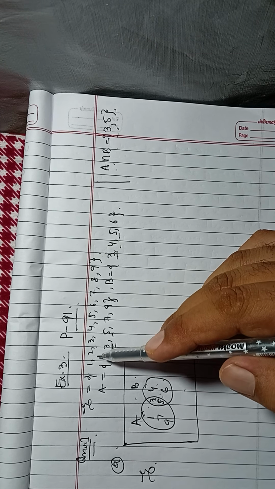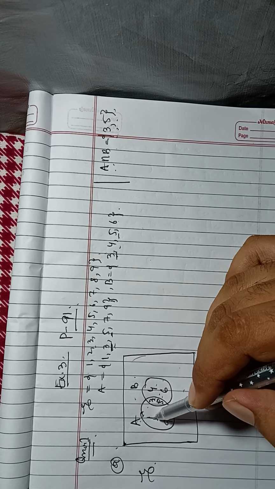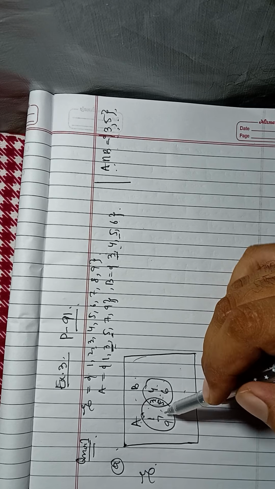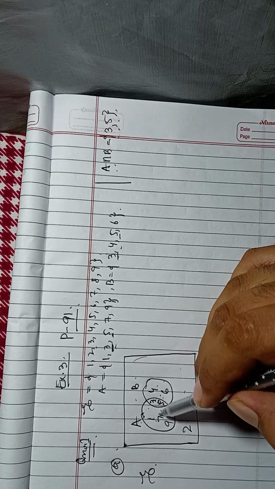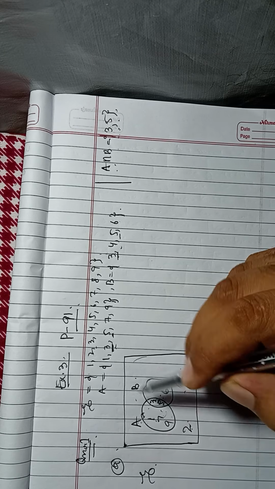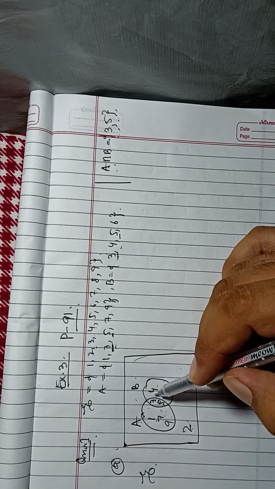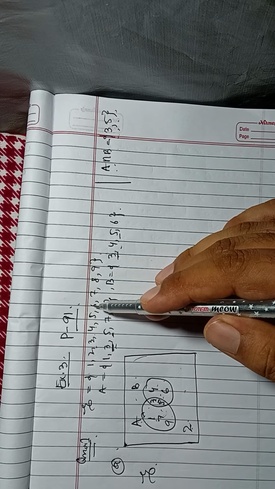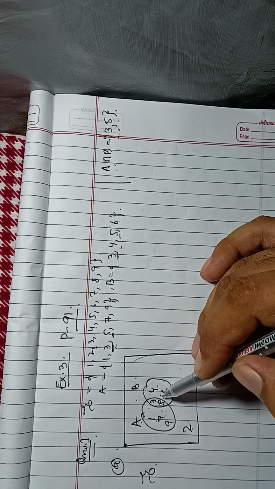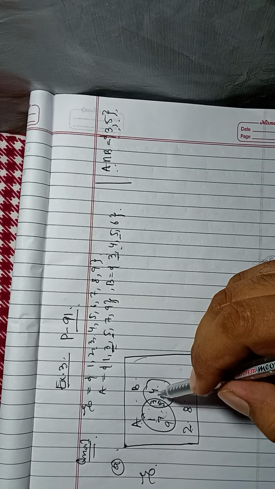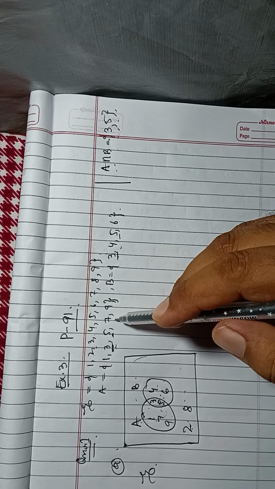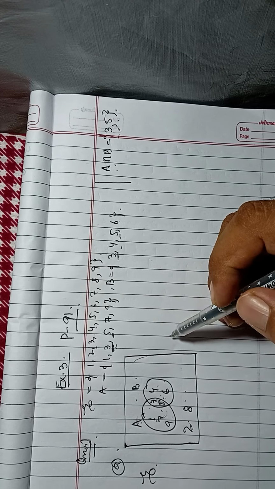Now I will have to write in this portion the universal set. First I will check with this. 1 is already here, and 2 is not there, so I will write 2 from this set. 3 is there, yes. 4 is there, 5 is there, you can see 6 is there, 7 is there, 8 is not there, and 9 is there. So this is the Venn diagram for this information.